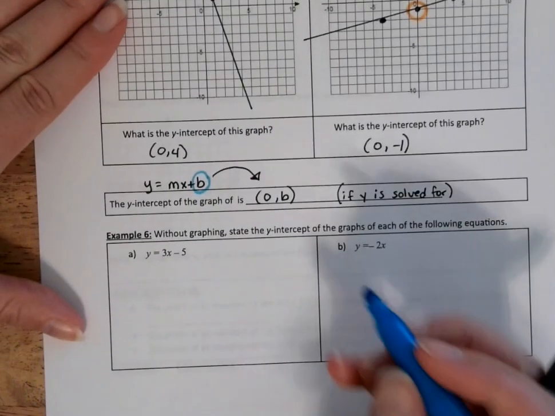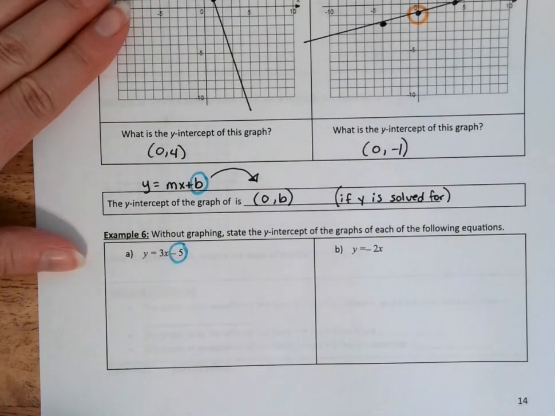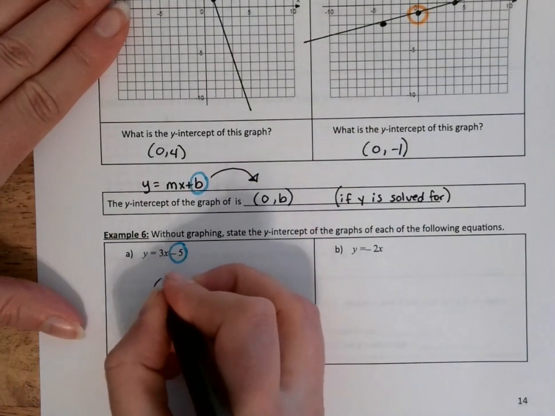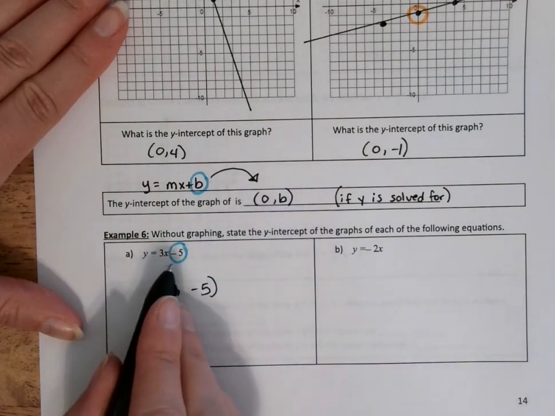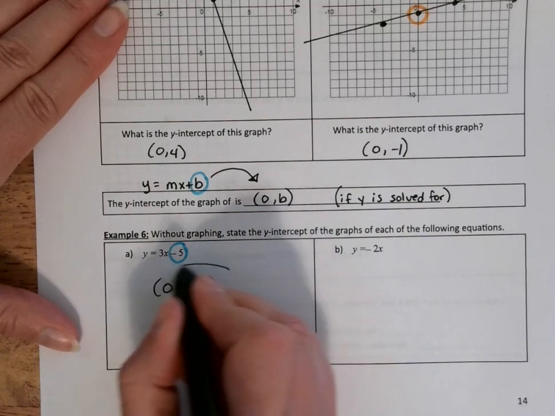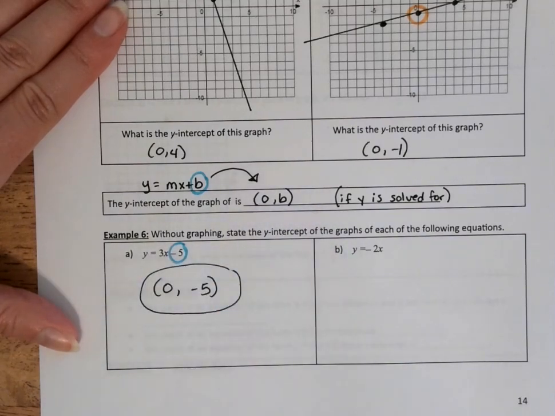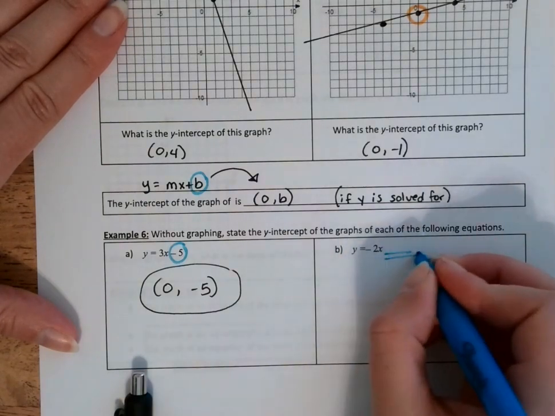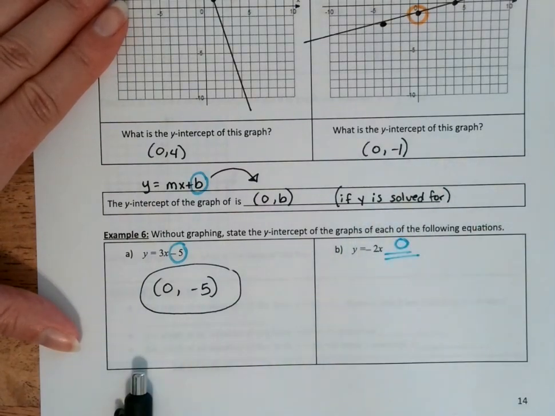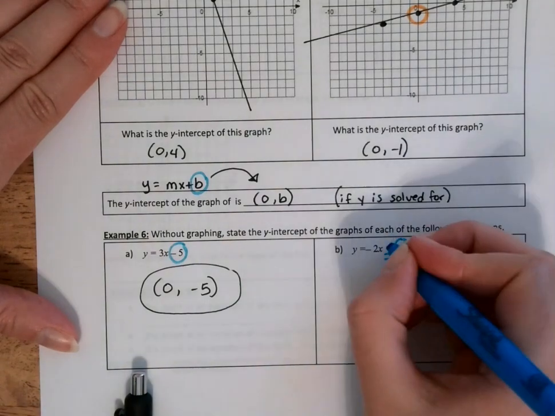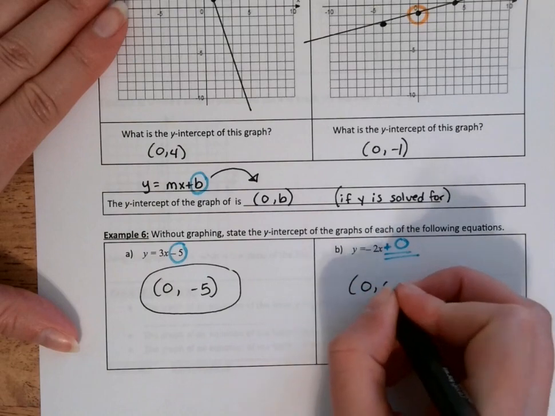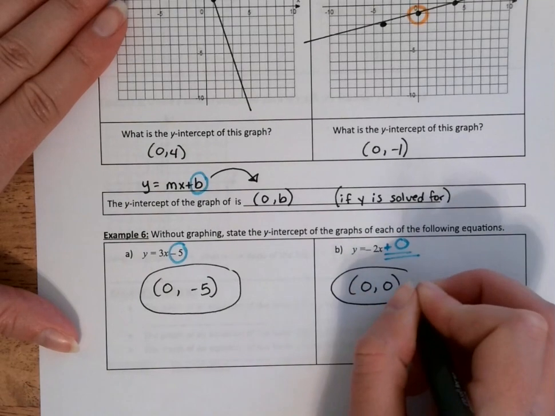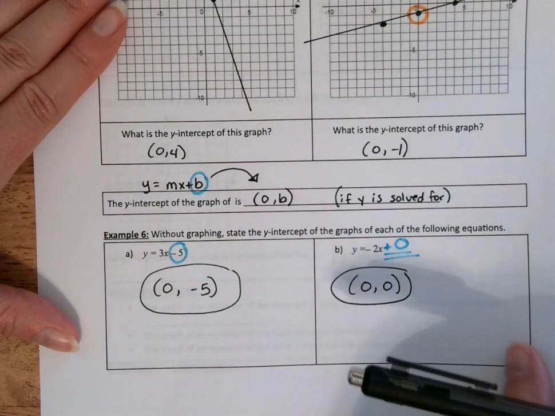So the y-intercept in this one will be 0, negative 5. Because if you plug in 0 for x, you do get 0 minus 5 is negative 5. So I know the y-intercept is at negative 5. In the next one, in part B, I don't have a value added on, so it must have 0 added on. So it's going to be 0, 0 for my y-intercept. There's not a b value visible, it's just the invisible value of 0.